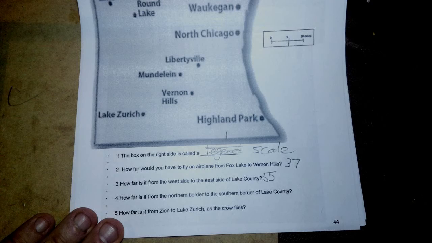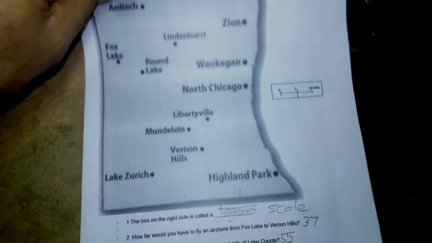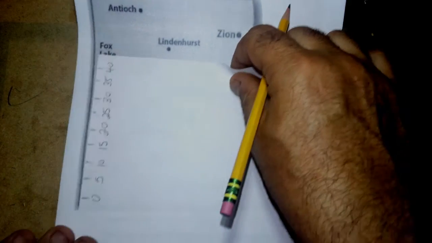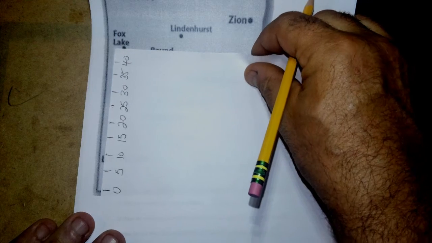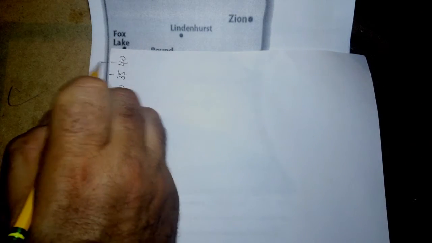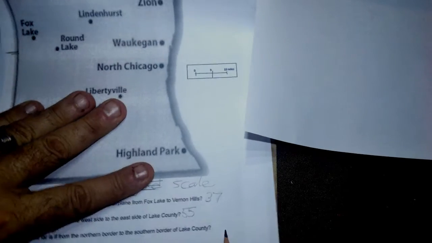How far is it from the northern border to the southern border? Okay, so I line this up, 0 mark at the bottom, make a little tick mark up here to keep my spot, add another 25 miles. So 40 plus 25 gives me 65.